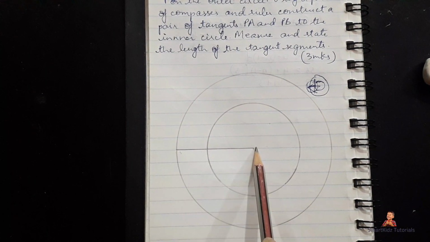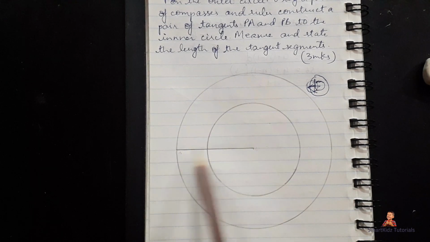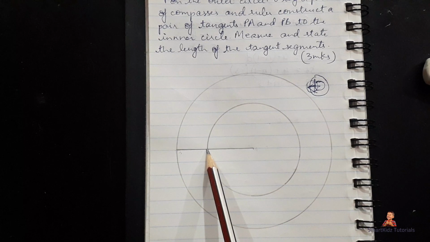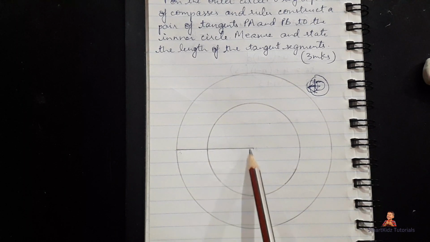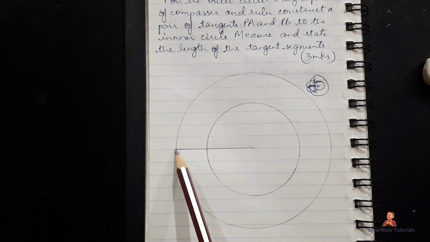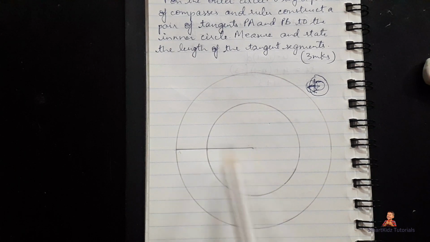Now this big line is the radii of this big circle, and the line from here to here becomes the radii of the smaller inner circle. Okay, we have to draw a perpendicular to this particular line.